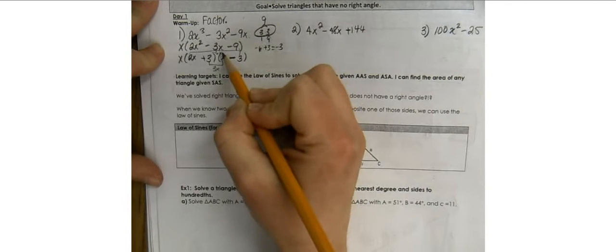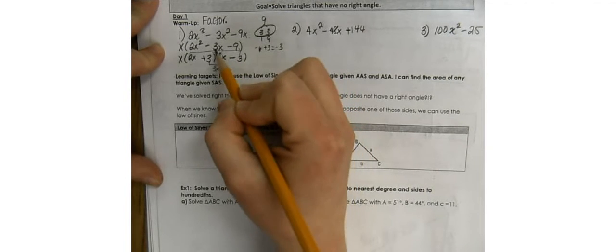And I can check. 2 times negative 3, that's negative 6x. And 3 times x, that's a positive 3x. And negative 6 plus 3 is negative 3. Awesome. So there's my first factorization.